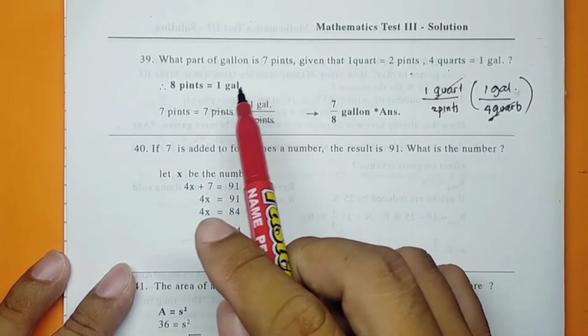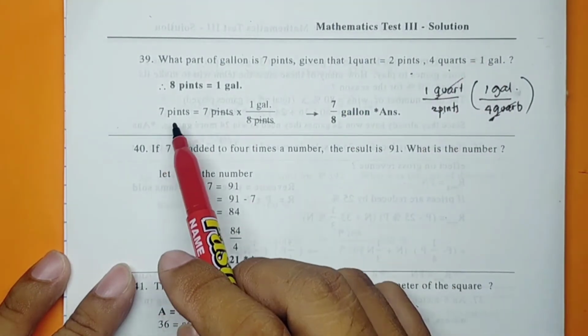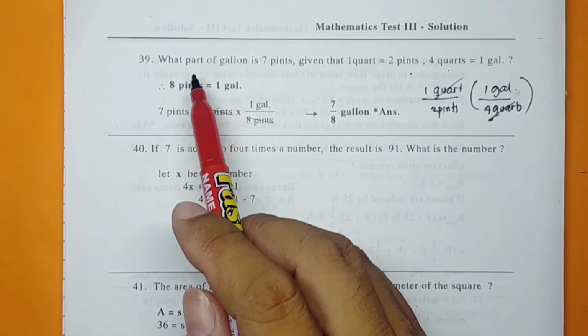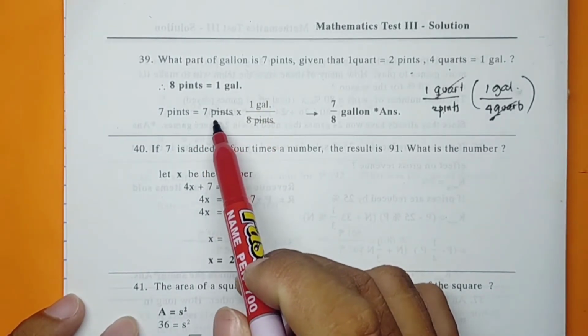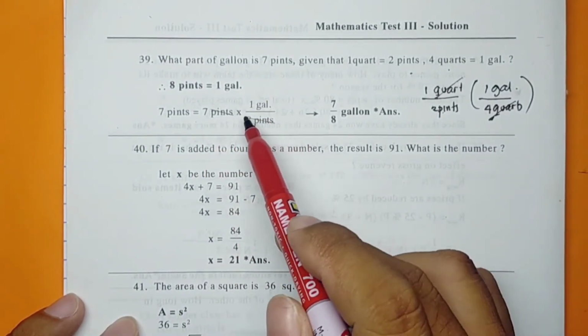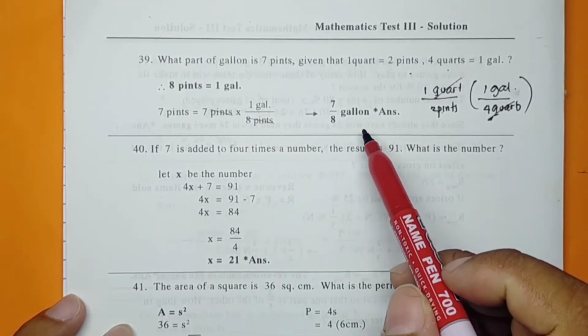So from here we derive these equations, and now we substitute down into the problem. So what part of the gallon is 7 pints? So therefore we're looking for 7 pints times 1 gallon over 8 pints. So you cancel out this one. So the result will be 7 over 8 gallon.